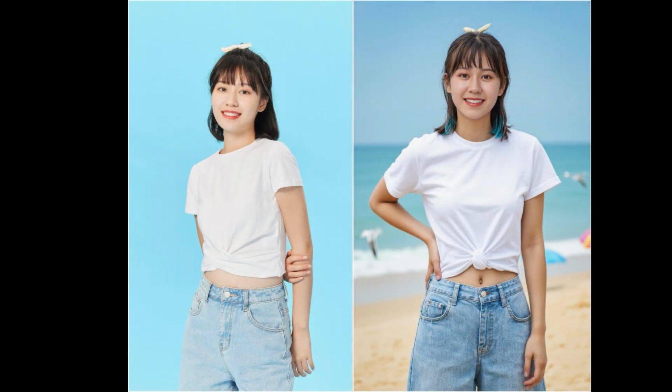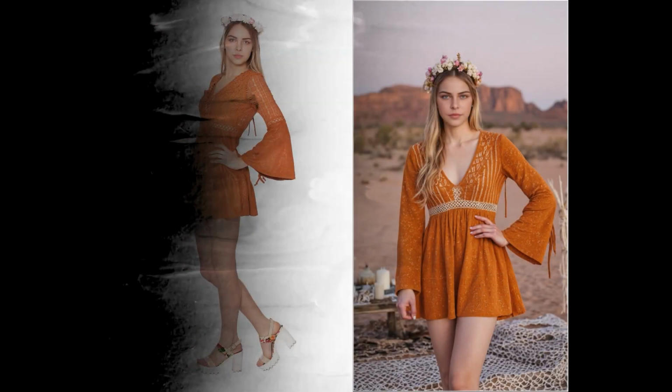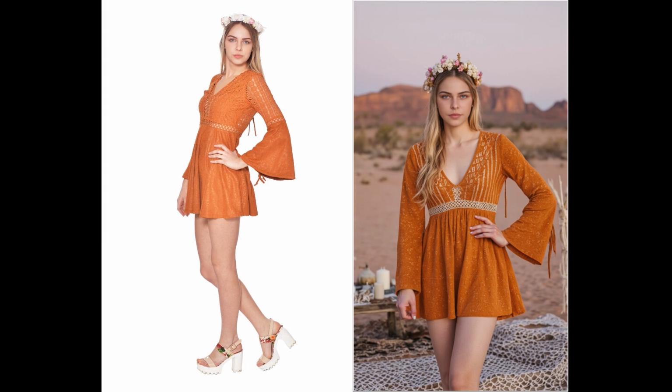Last year, I showed you how to swap backgrounds in portraits using my ComfyUI workflow. Check this out. On the left, we've got our original photo. On the right, that's our AI-generated version. Notice how the faces look almost identical? That's a solid 90% match.